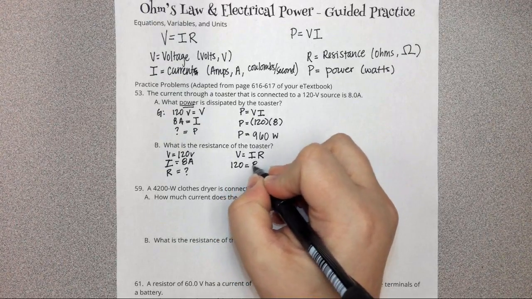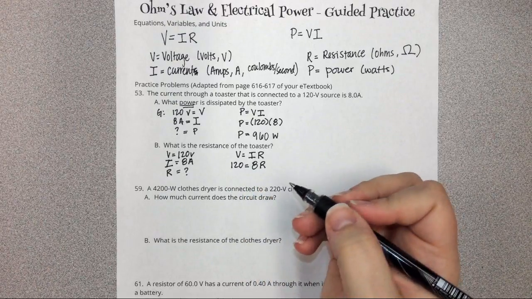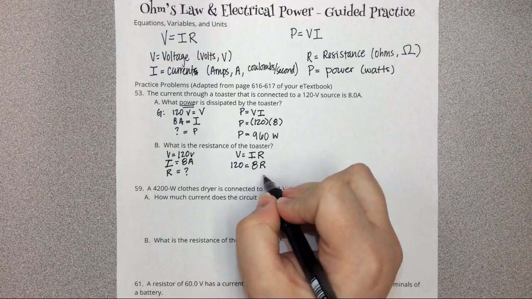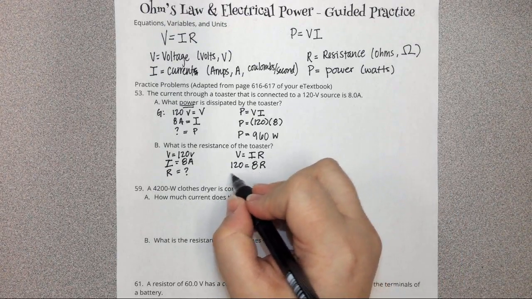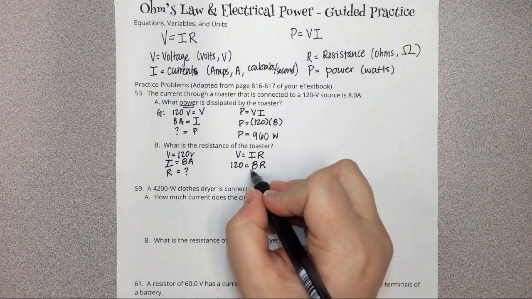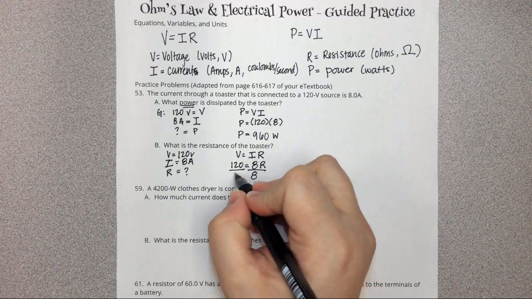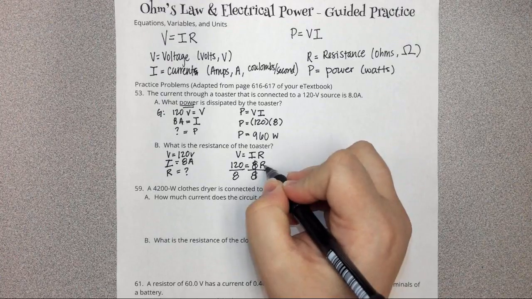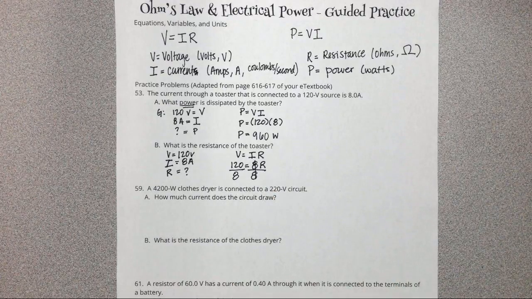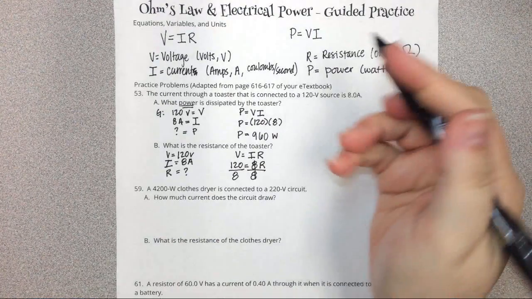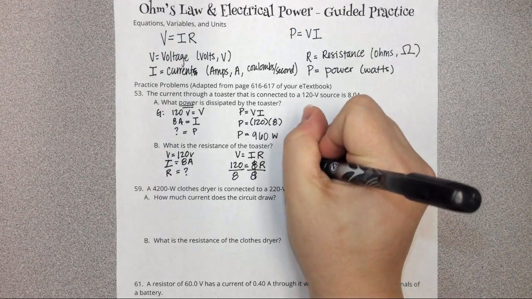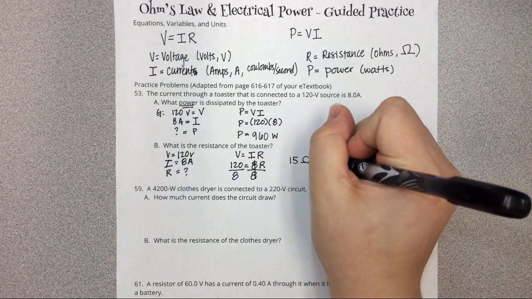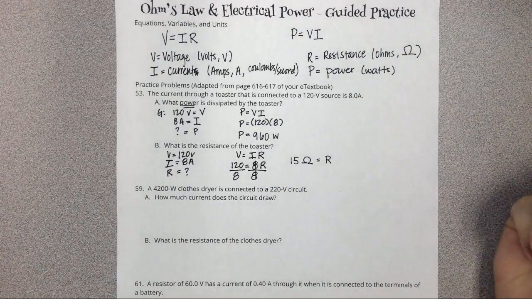120 is equal to 8 times R. We have to separate these two, so we can't subtract them, because if we try to subtract them, the R has to go with it, and it doesn't make sense. So we're going to divide both sides by 8 to get R by itself. So that gives us 15 ohms is equal to our resistance.